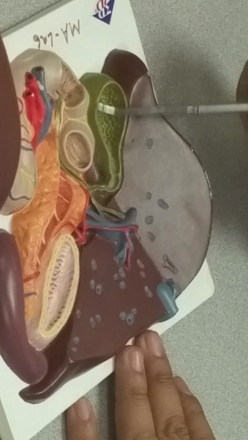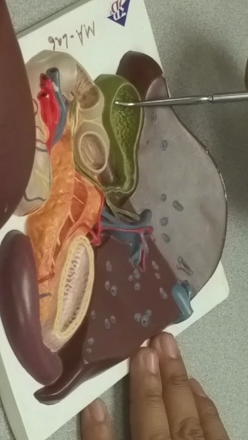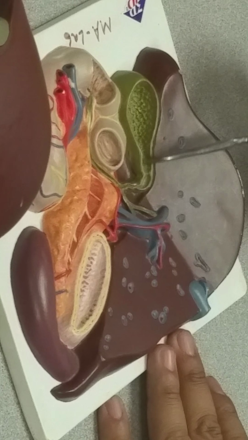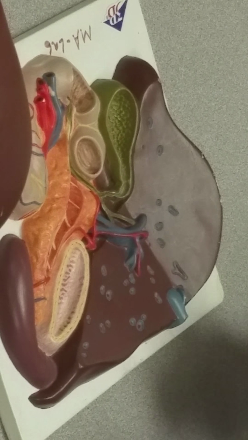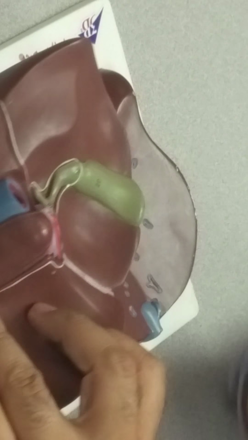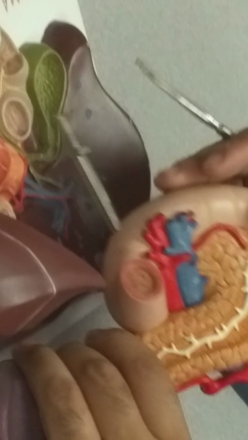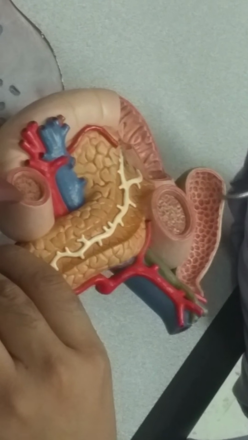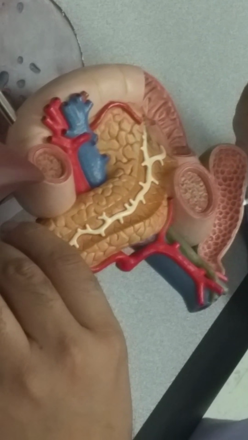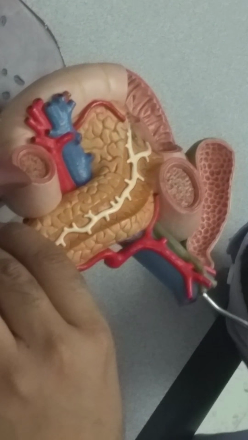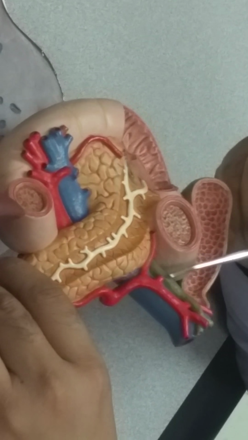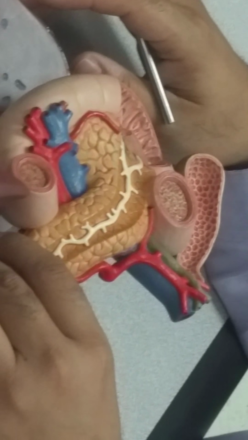The gallbladder: this region here is the fundus, this is the body, this is the neck. So I'm saying fundus, body, neck, very close to the cystic duct. Here you can see this is the fundus, body, neck. This is the cystic duct. This is the right hepatic, left hepatic, common hepatic, and then the common bile duct.